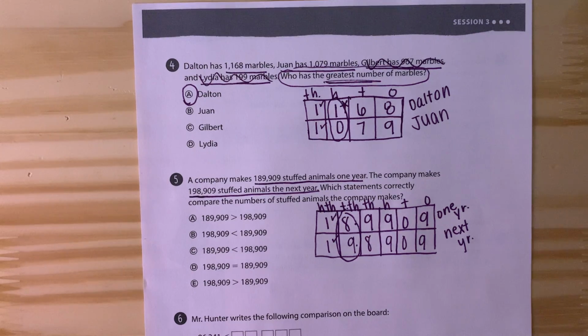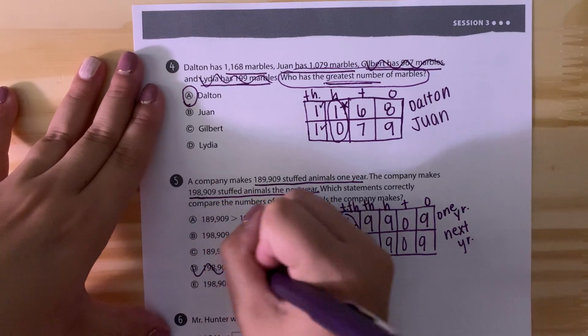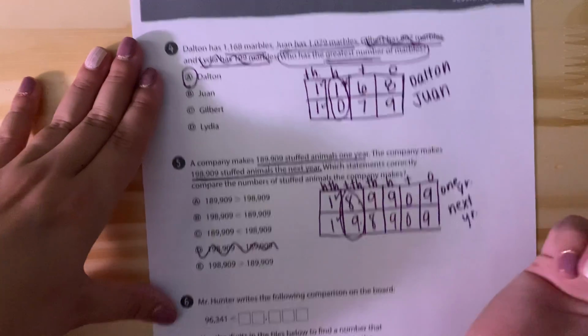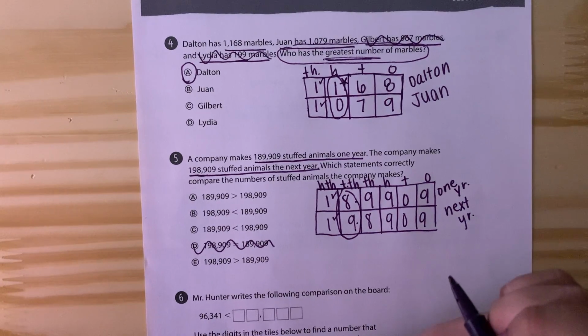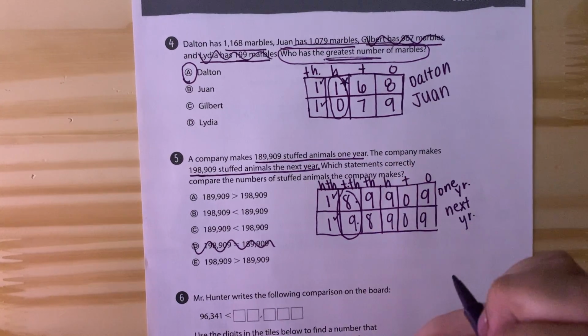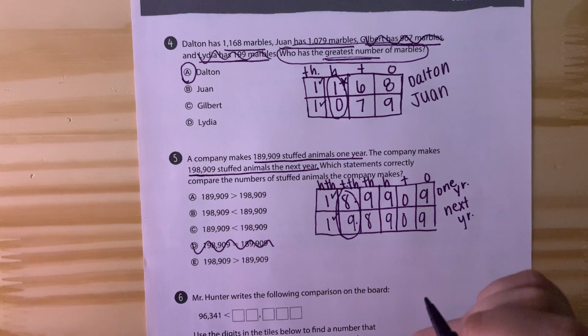So what we can do now is look for the greater than symbol. So what we can do automatically is cross out D, because that says equals, and we know they're not equal. So we have to look for the one that says 198,909 is greater than 189,909.